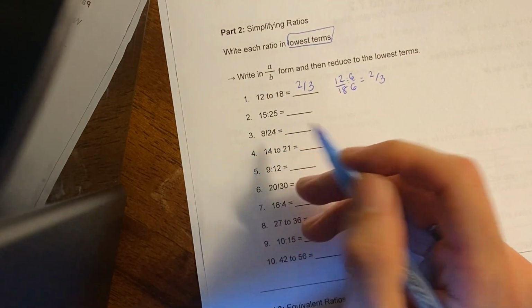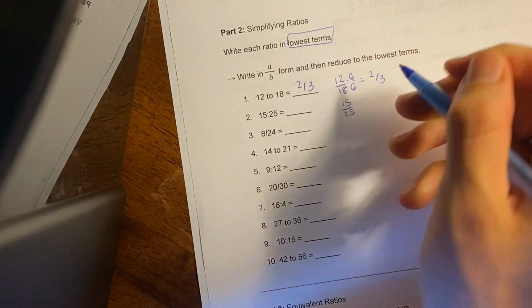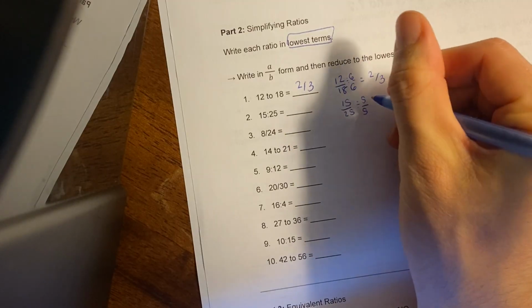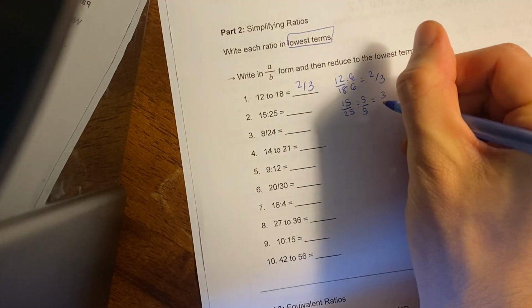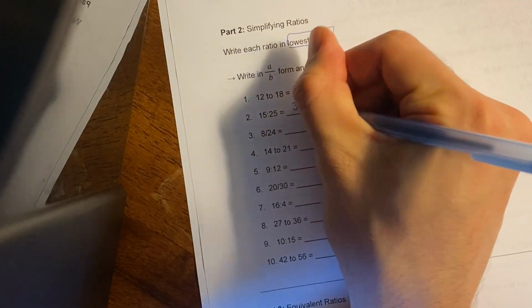15 colon 25. And A over B format would be 15 over 25. I know 5 can go into both of these, so let's do that and see if it can get any smaller. That would get 3, and this would be 5. 3 over 5. Nope, nothing else can get smaller from that.